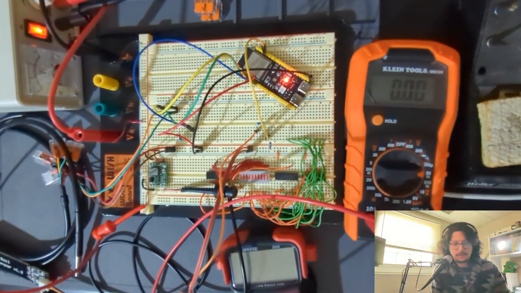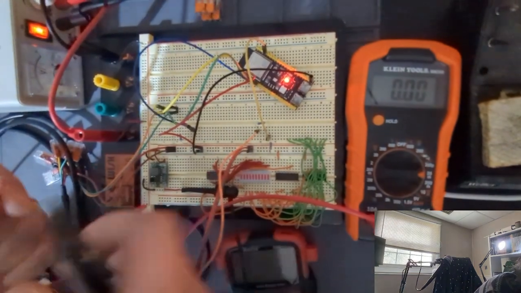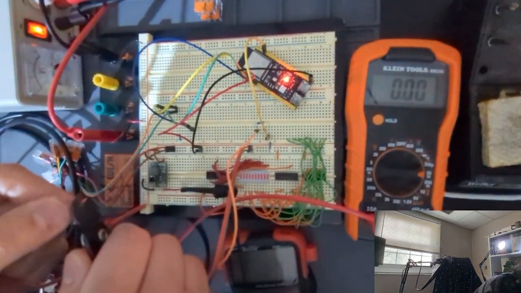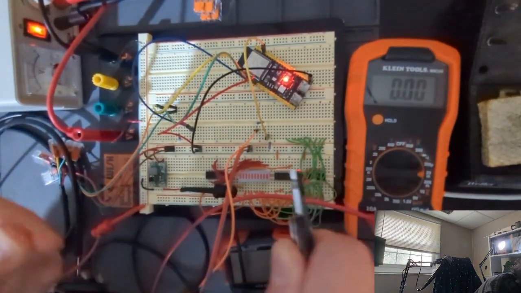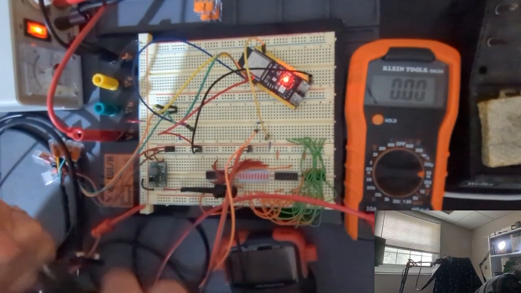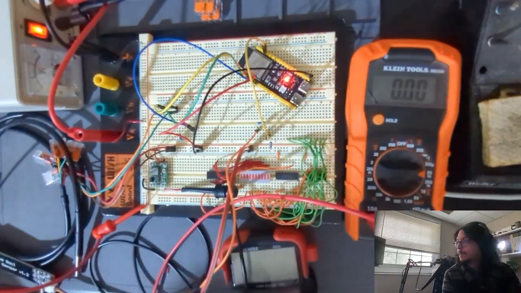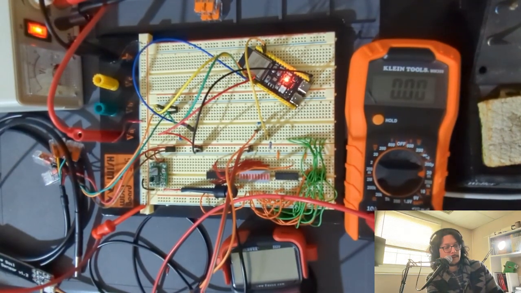Gonna strip this. I don't know. That's hard to do, because I think these are stranded.